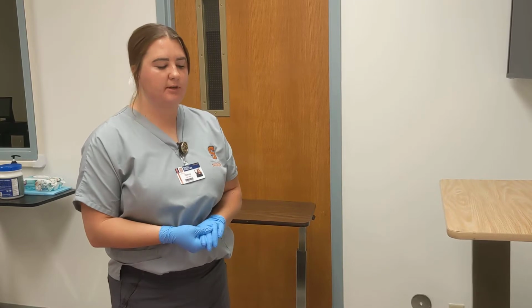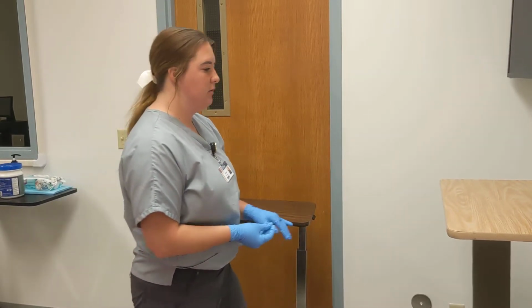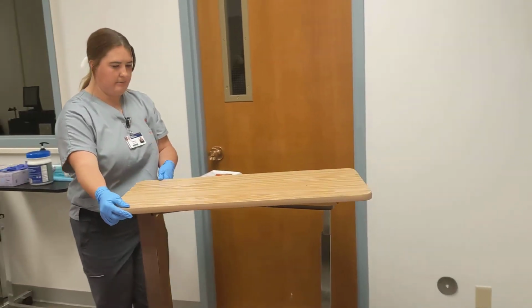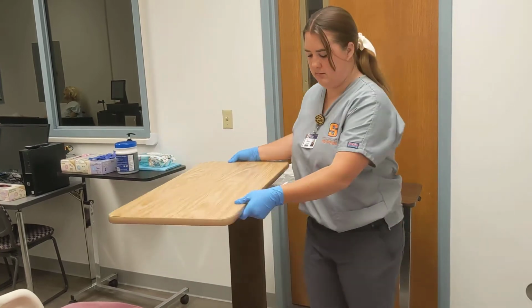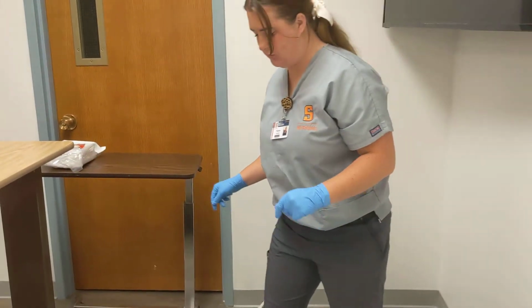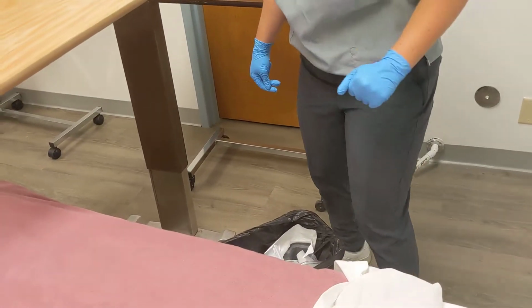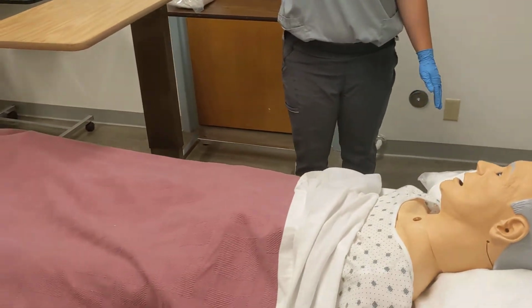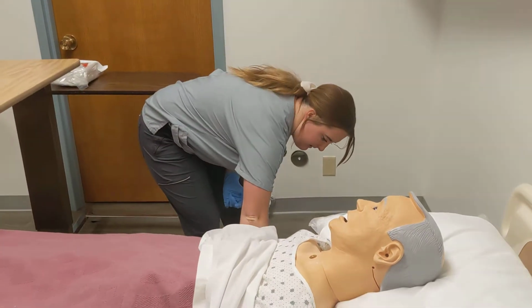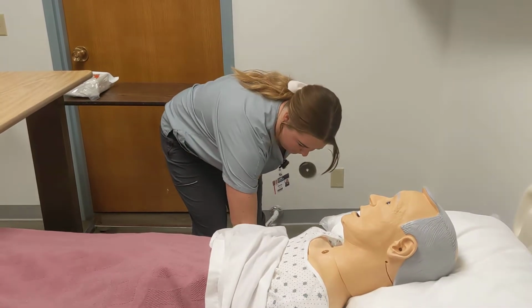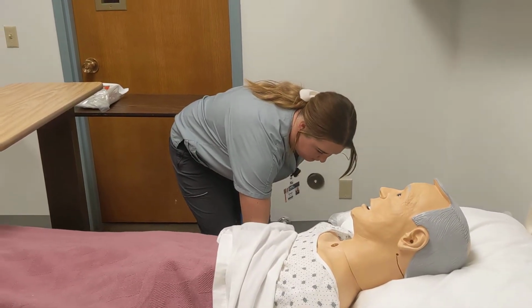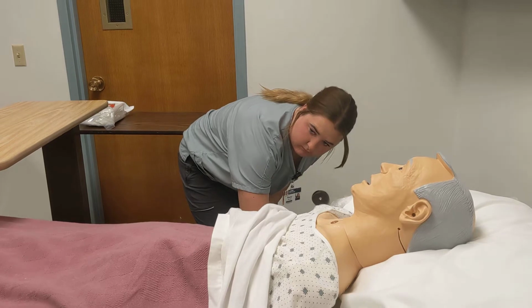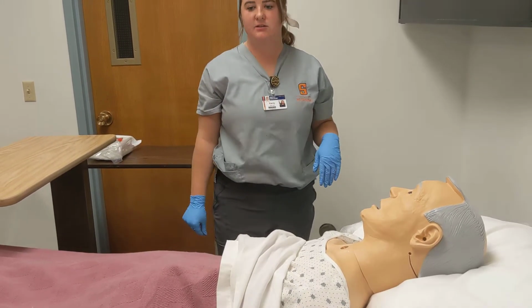Now, I am going to move my bedside table close to me. We're going to put it over here. And also my garbage can, which is right here. So I'm just going to move it to where I can easily dispose of my things. So it's right there. And now I'm going to move my patient to the height that I would like to work with them at. Okay, I think this is a good height.